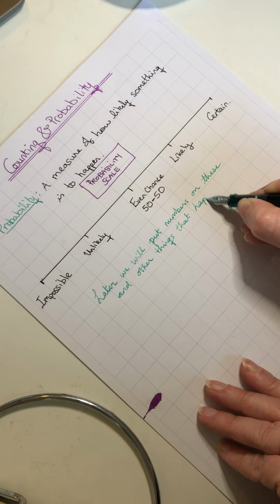For example, getting 1 when you roll a die. Now these all seem really similar, don't they?